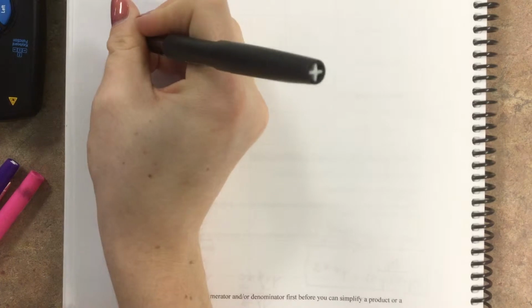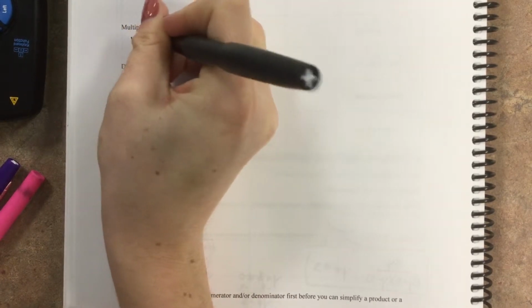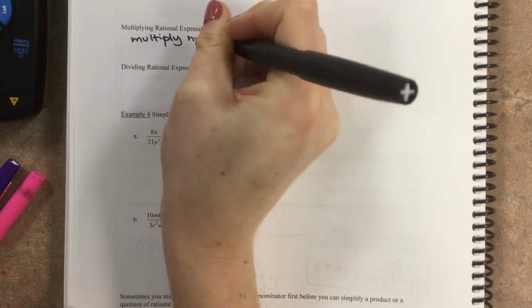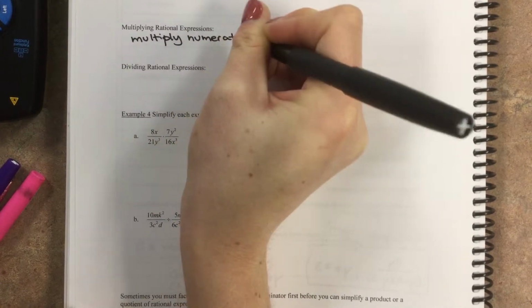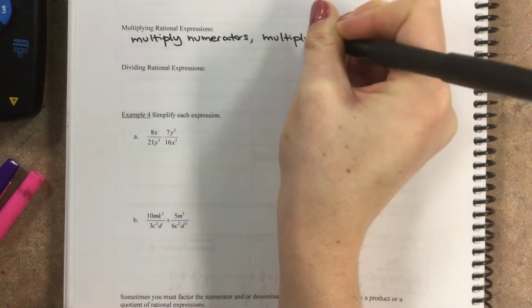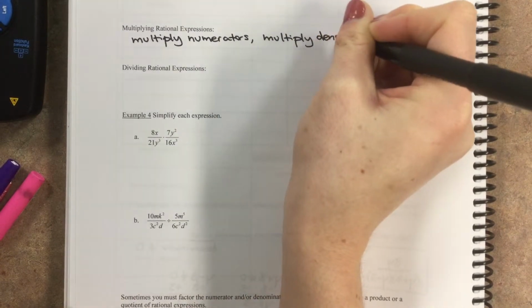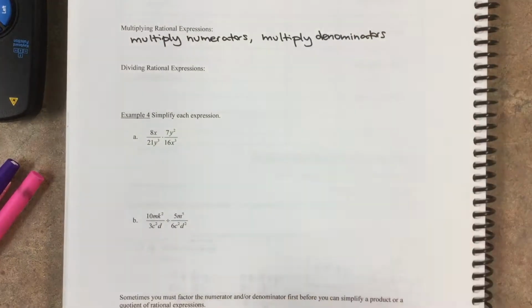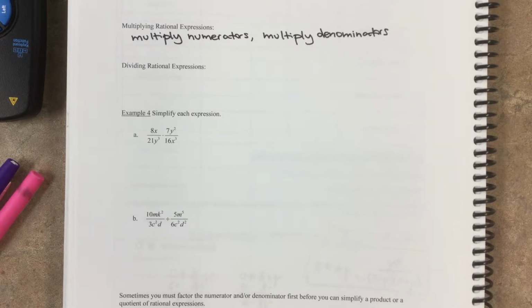Okay, so we're gonna multiply the numerators together and multiply the denominators together. Okay, and when you're reducing, you can choose to reduce first or you can choose to reduce second. I'll kind of explain what I mean when we're looking at examples.